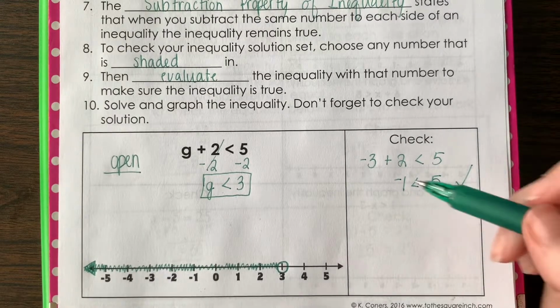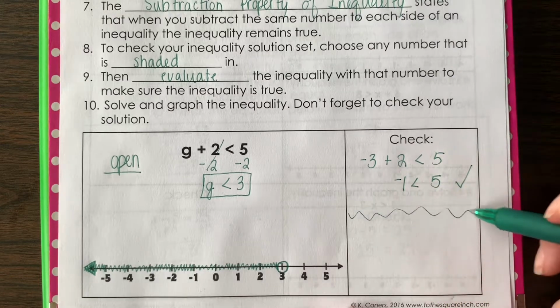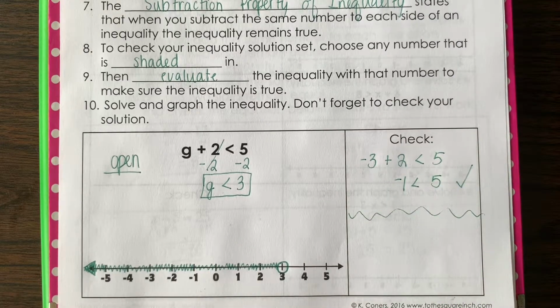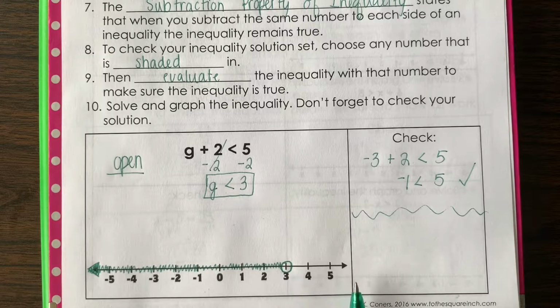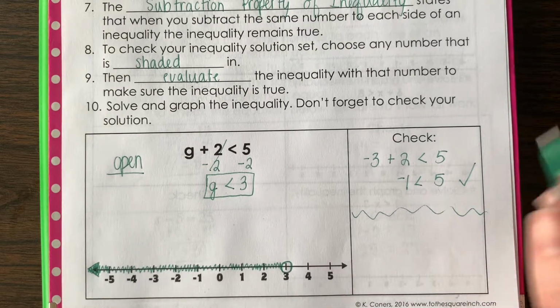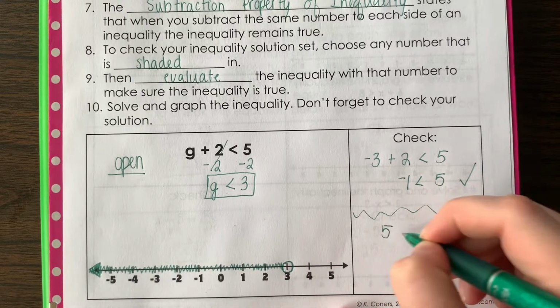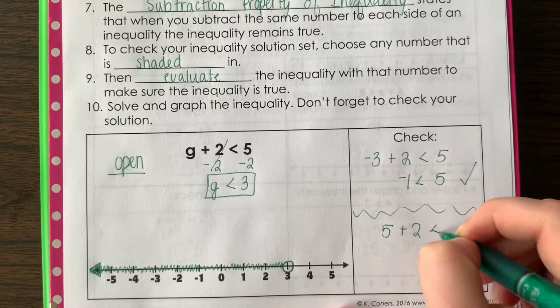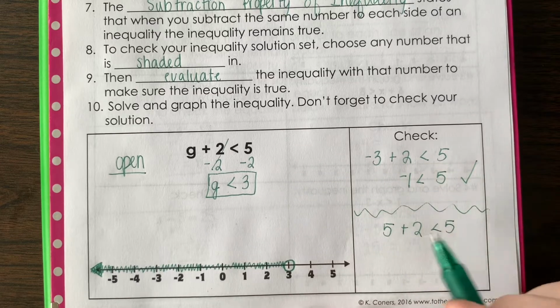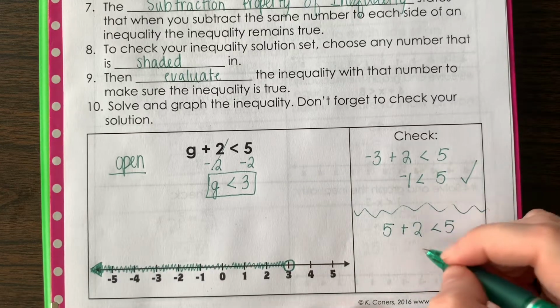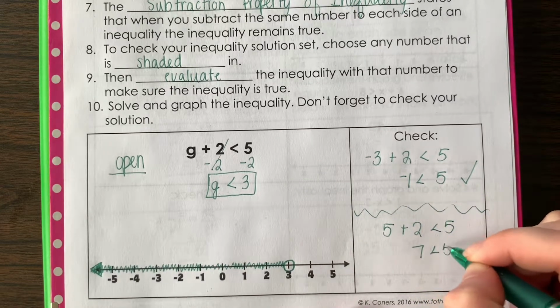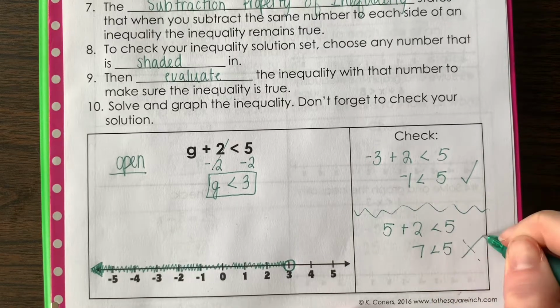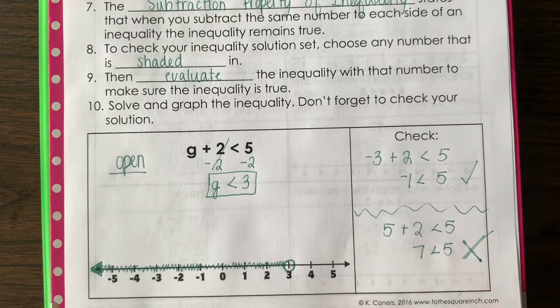Okay, well, let's say, for instance, that you actually didn't shade it the right way. So let's say that you shaded it to the right of 3. So let's just take the number 5 and let's plug it in so you can see what happens. So I'm going to have 5 plus 2, checking to see, is that less than 5? Well, 5 plus 2, that's 7. Is 7 less than 5? Nope, it's not. And so that's how you know that you shaded it the wrong direction, if you got a statement that is false.